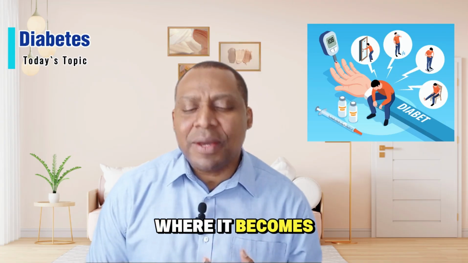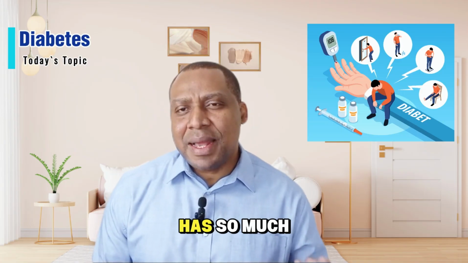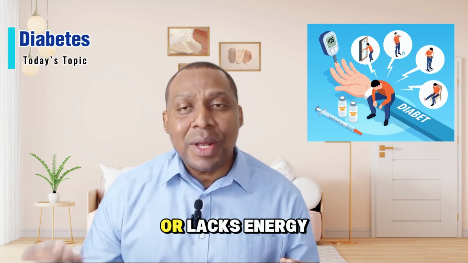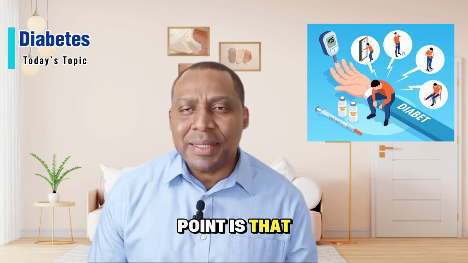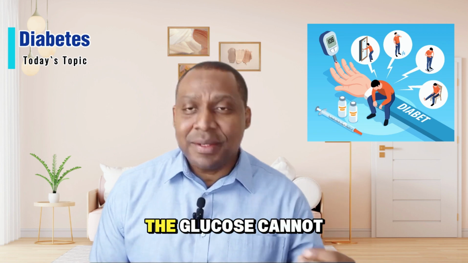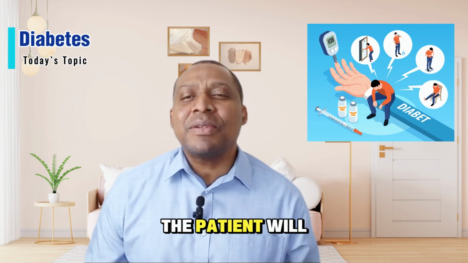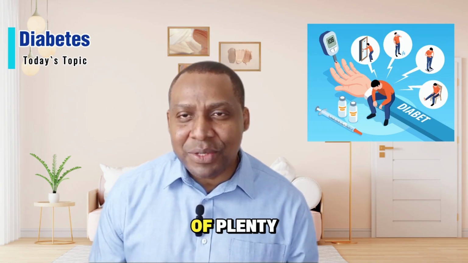Now, this is where it becomes really quite interesting. How is it that a patient has so much glucose in circulation and feels weak or lacks energy? Sounds like a paradox. But the basic point is that as long as the sugar, the glucose, cannot be moved into the cell by insulin, the patient will feel weak. So it's a case of hunger in the midst of plenty.